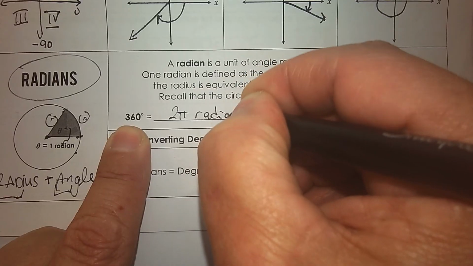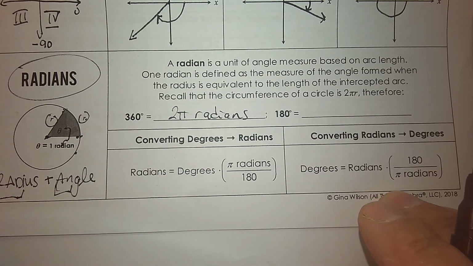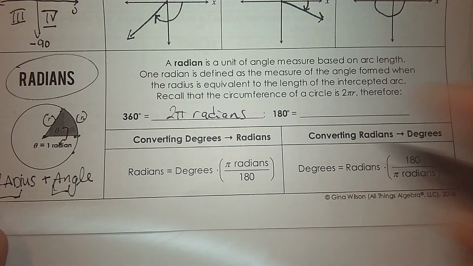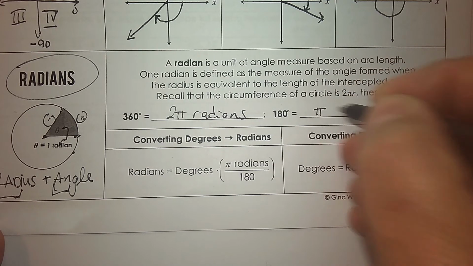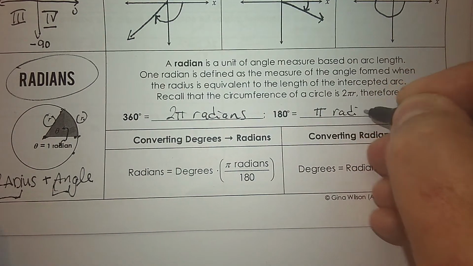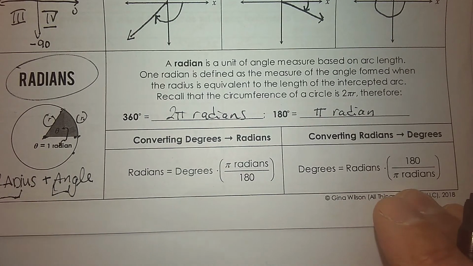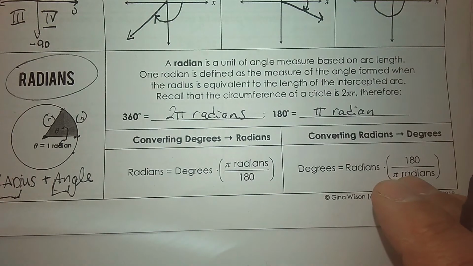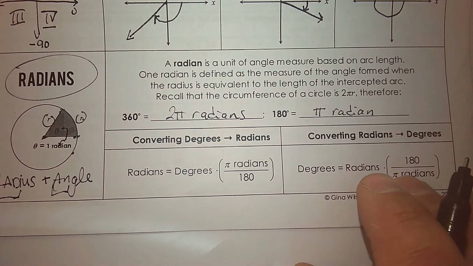360 degrees is equal to 2 pi radians. And 180 degrees is equal to 1 pi radian. Do you know the symbol for degrees is a little circle? When it's in radians, almost all the time, we don't have a symbol like RAD. Instead, if the answer has a pi in it, it's considered to be in radians. If you don't have a pi in the answer, then it's considered to be in degrees with that little circle.